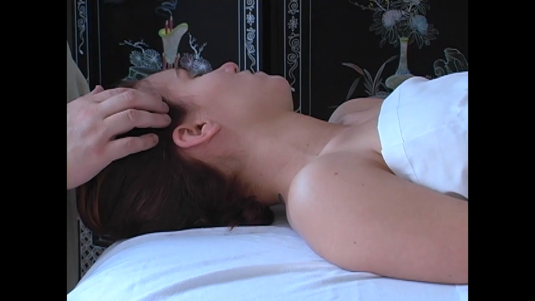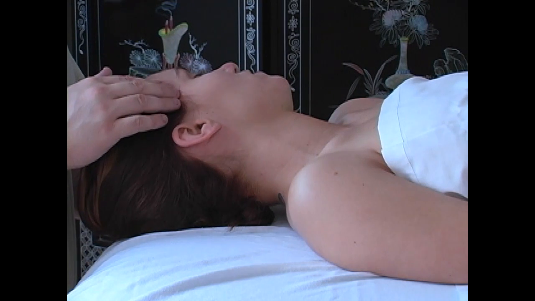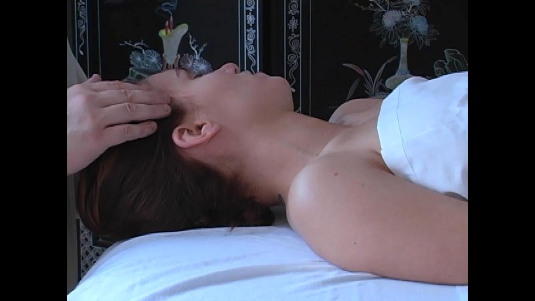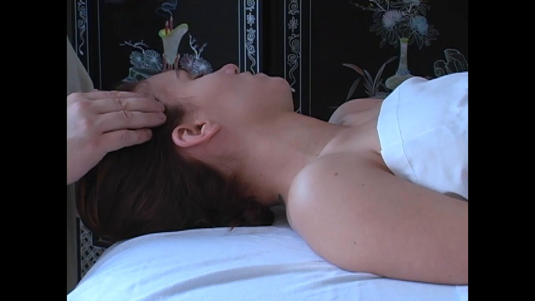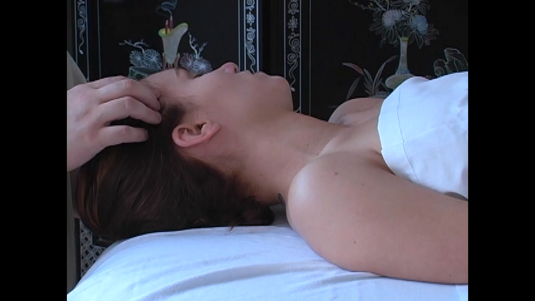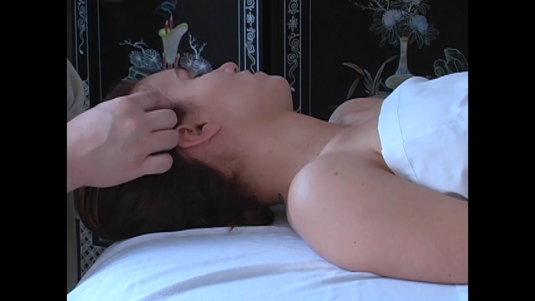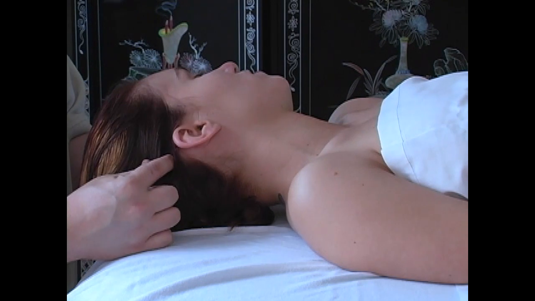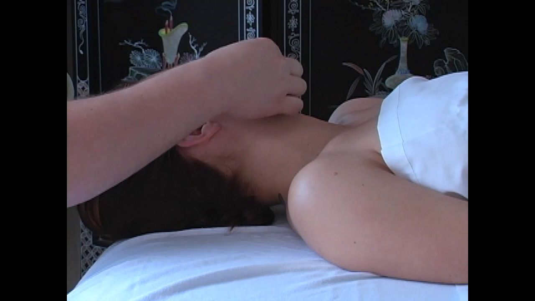With the temporal region, just make sure you don't push on the temporal pulse. Use that as a landmark, then go a little bit superior to that and try to locate those trigger points. The referral for the temporalis goes right above the eyebrow region, right around here too, and also right around the mouth region.